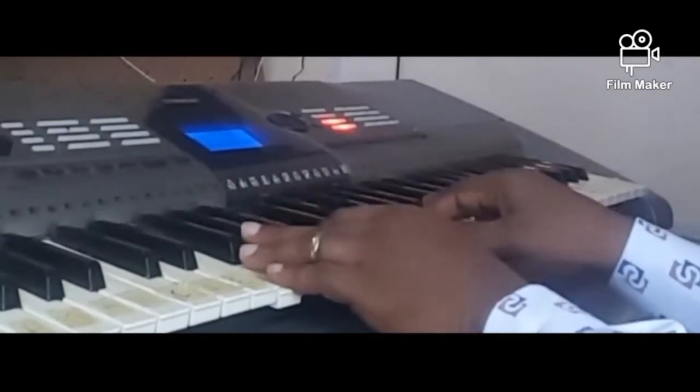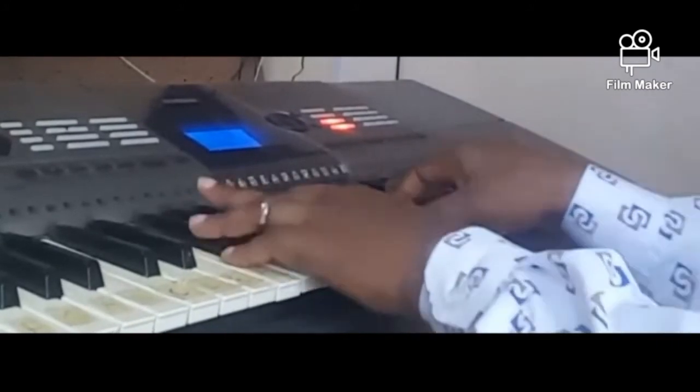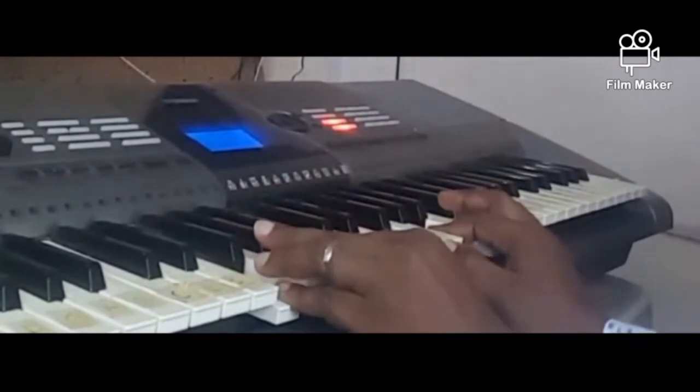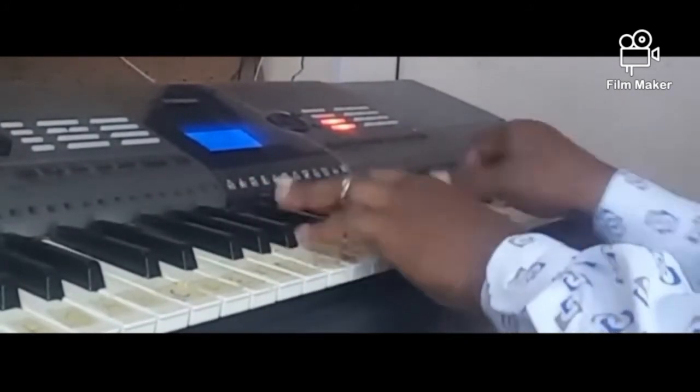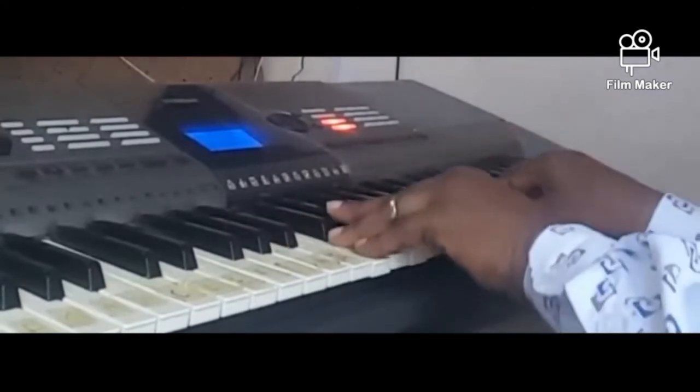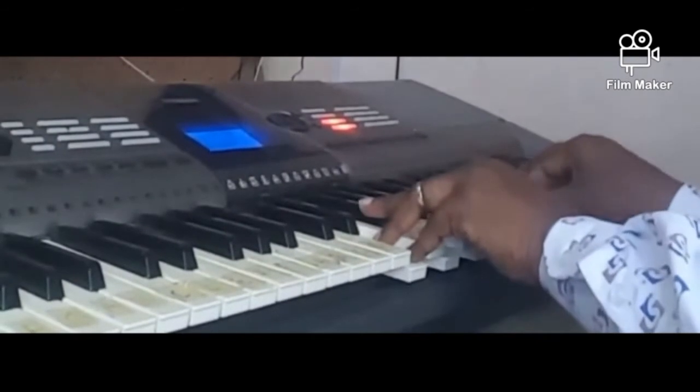And we're able to play the triads in respect of the formula for playing all major triad chords within a key, which is major, minor, minor, major, major, minor, and diminished.